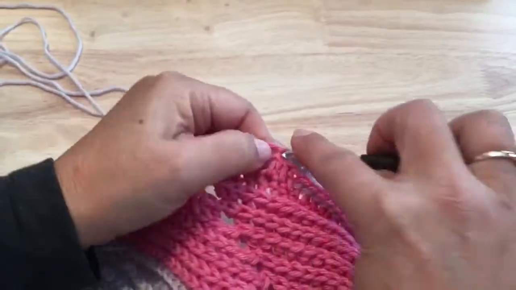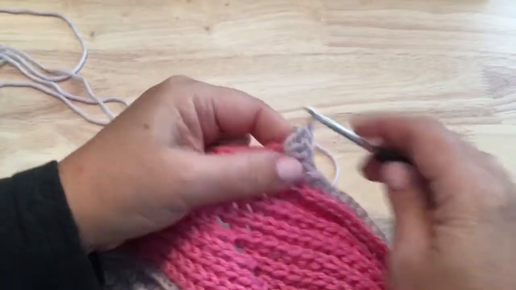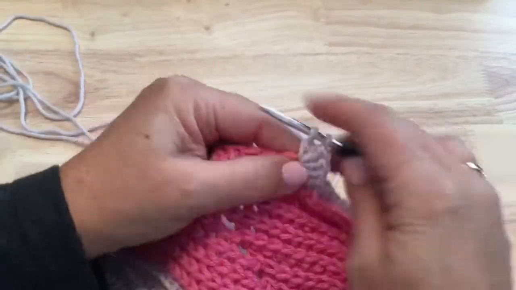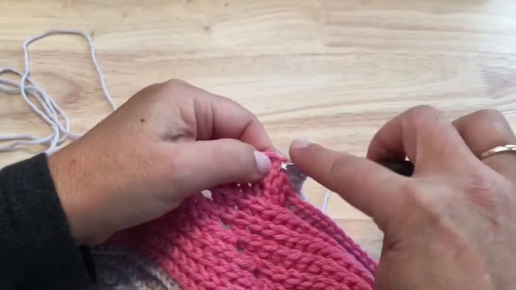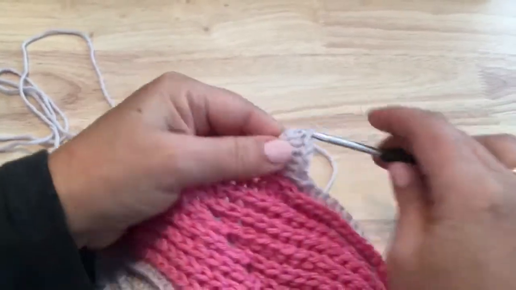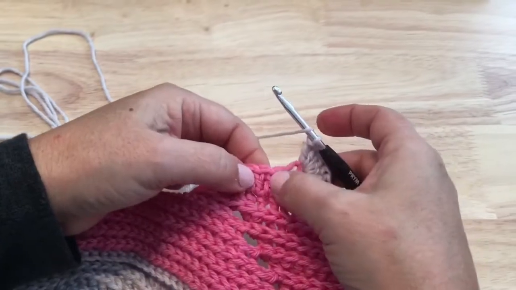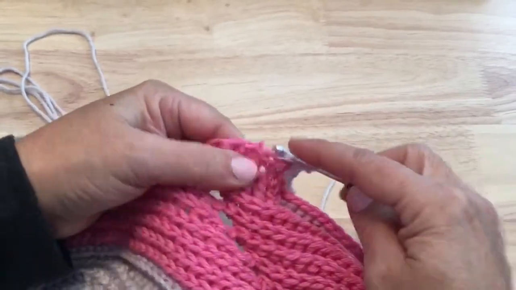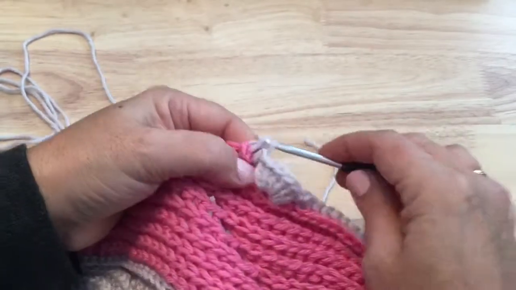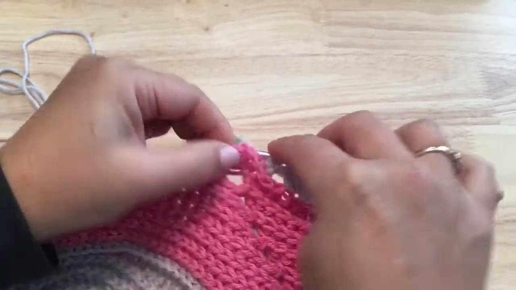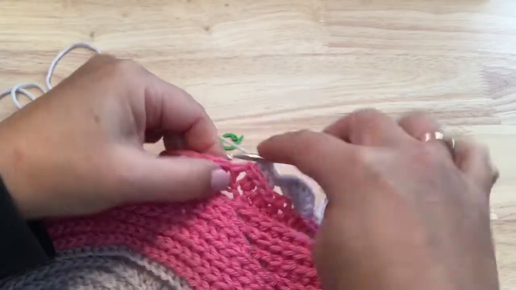That's 3, 4, 5, 6, and 7. Then we'll skip 2 and we'll want to work the same number of back post half double crochet on this side of the petal. So for me, that's 12 I'm going to make.